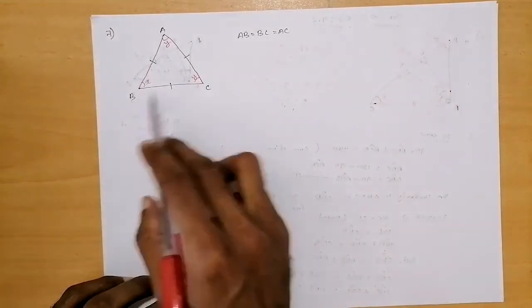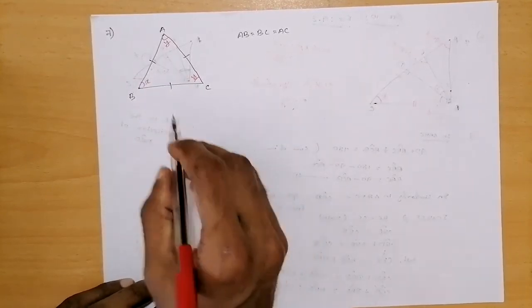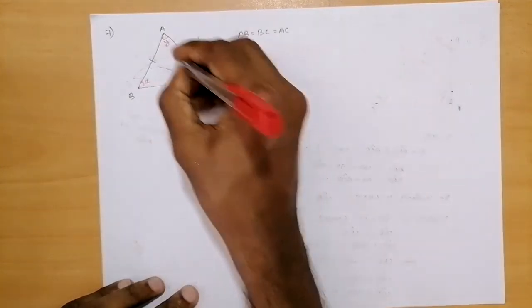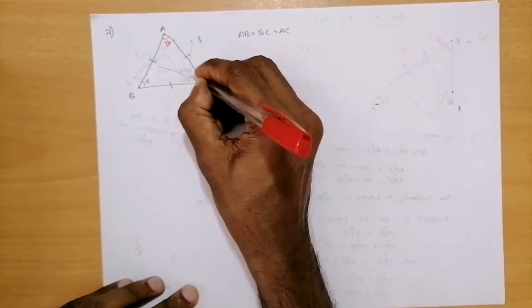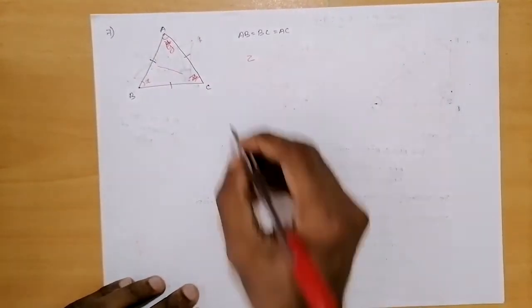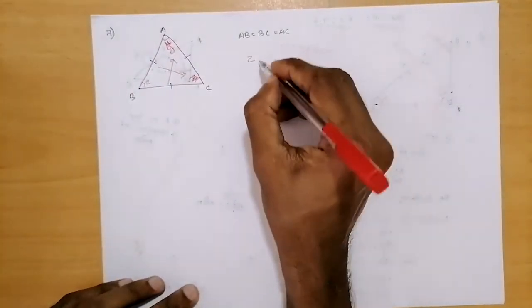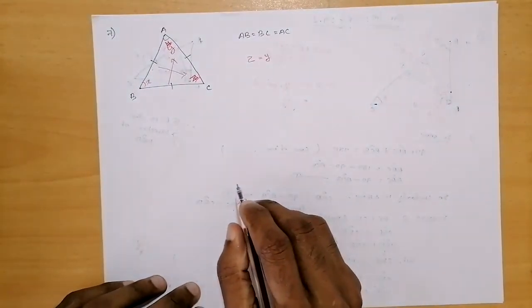We take AB and BC. The opposite angle of AB, we name it as, sorry, this angle is Z. The opposite angle of BC is Y. So we can take Y equals Z on first part.